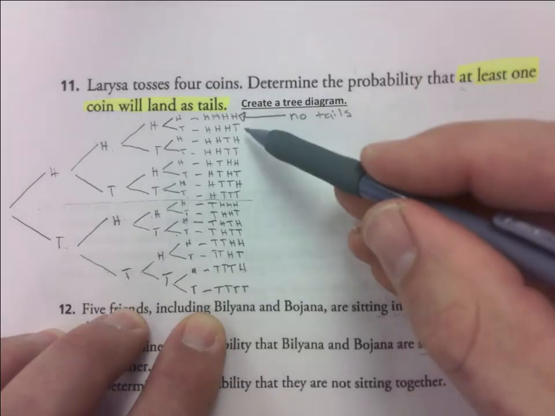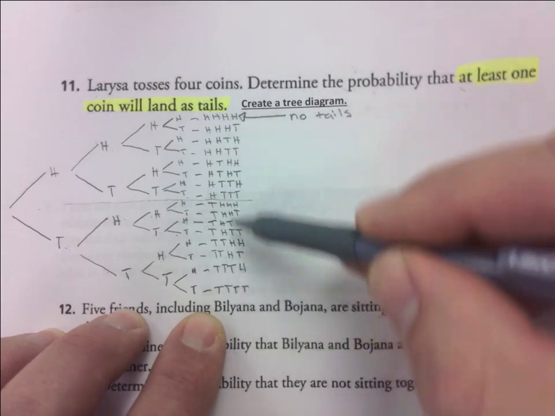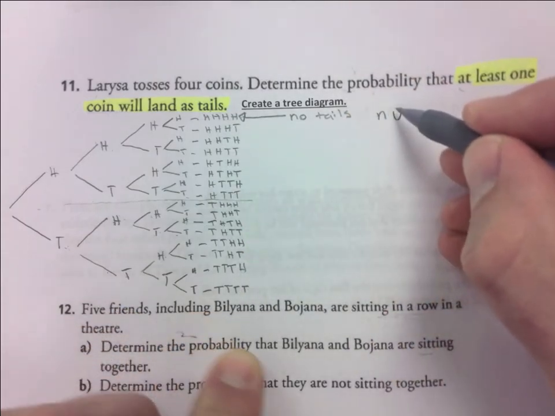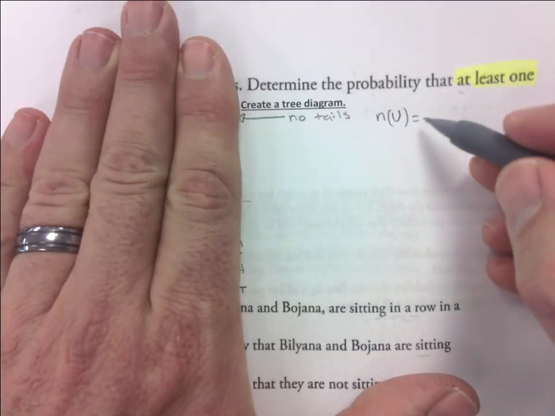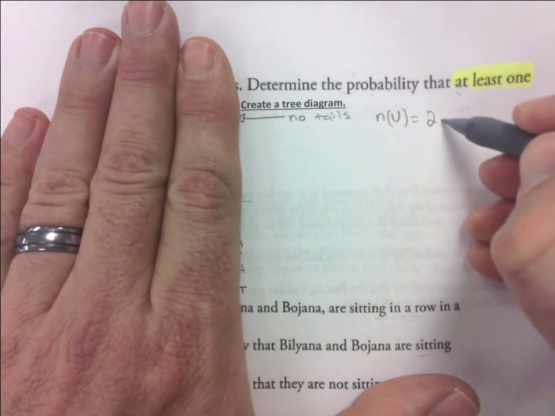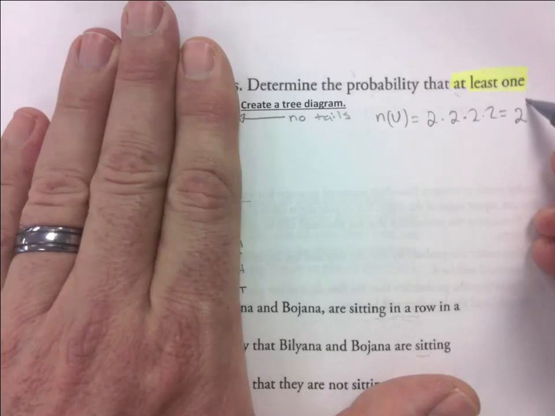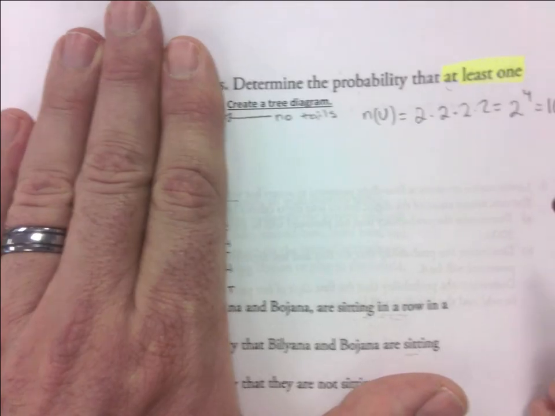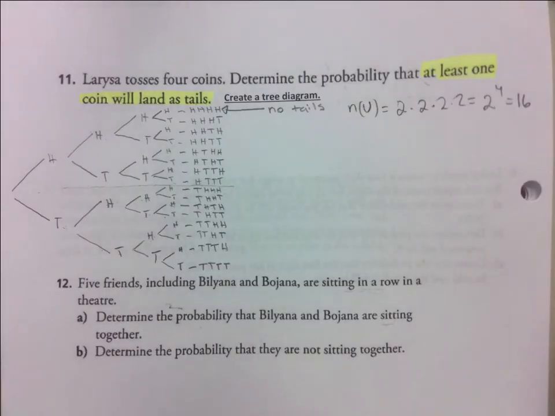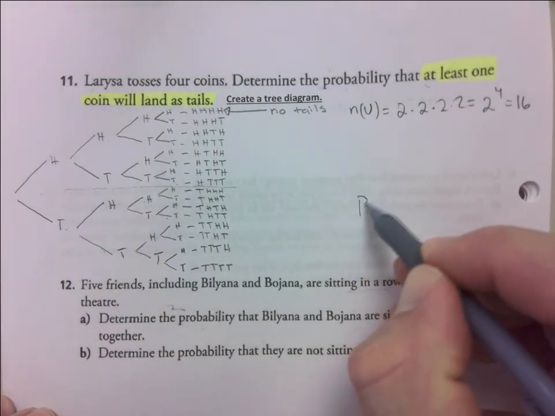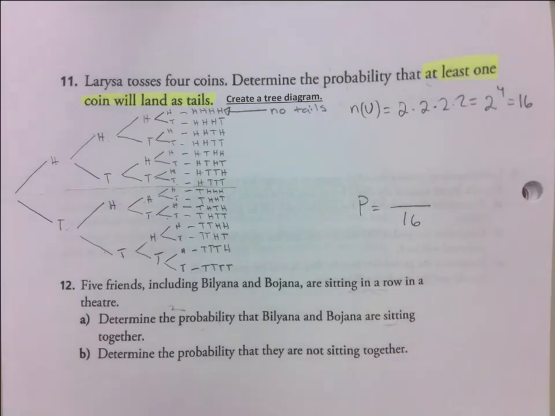So what do you think, is it easier adding up all the ones that have at least one tail, or is it easier to just say, how many options do you have in total? So if you don't have this, imagine this diagram is not available. It would be 2 times 2 times 2 times 2, right? 2 to the 4, which is 16. 16 options, correct? I hope that at least you would be able to get that. So my probability would be out of 16 for sure.